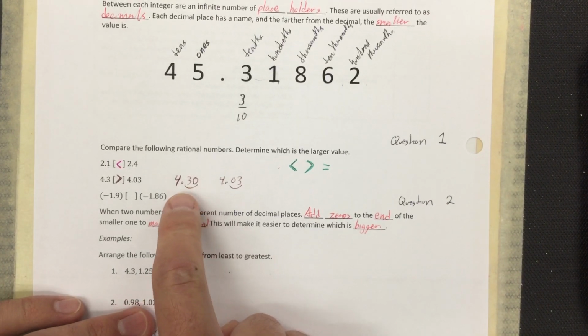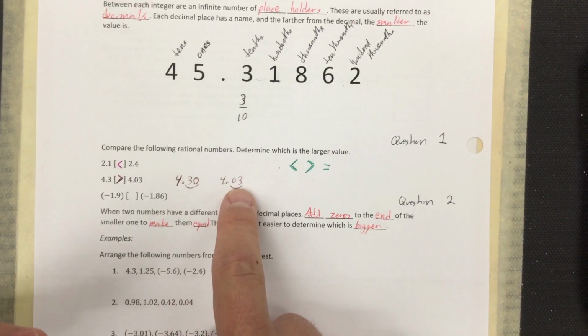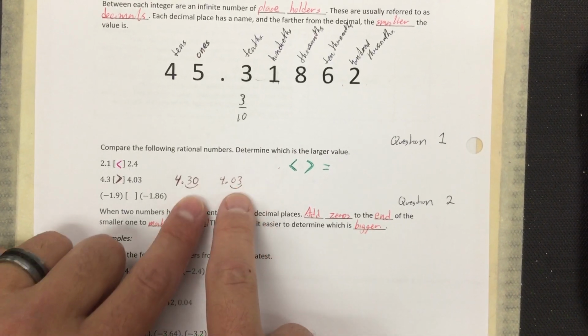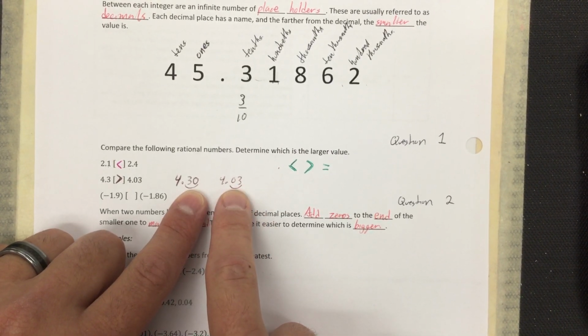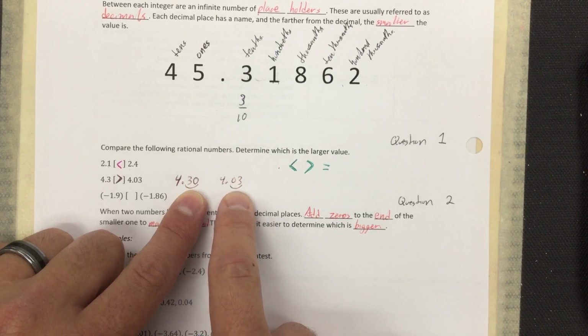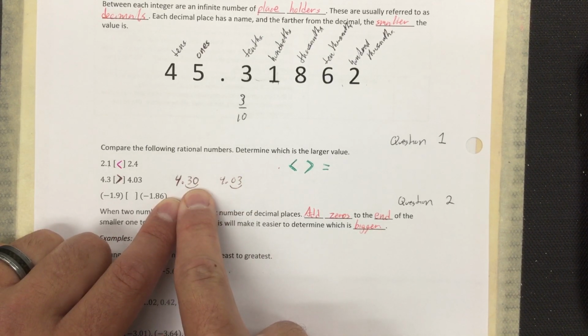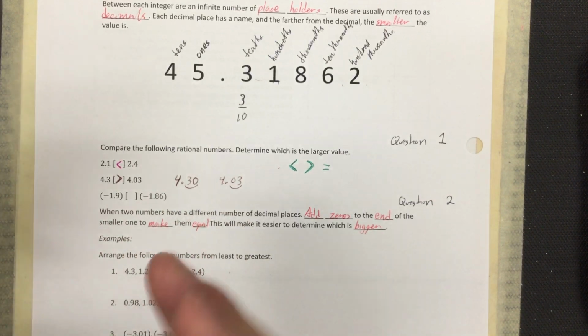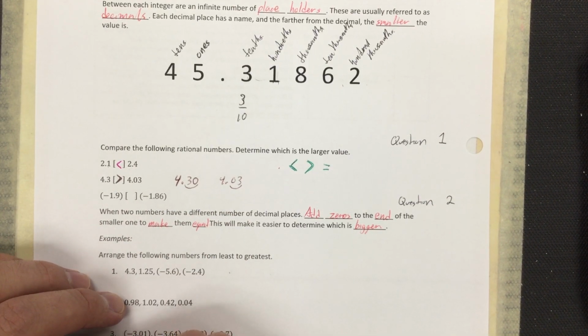Now, again, 0.3 and 0.03 look very much the same, but if we add in the same number of decimal places, so they're both in hundredths, both 2 decimal places, we notice that there's 3 here and there's 30 here. Now, because they're equal amounts, we can actually determine which one is bigger.